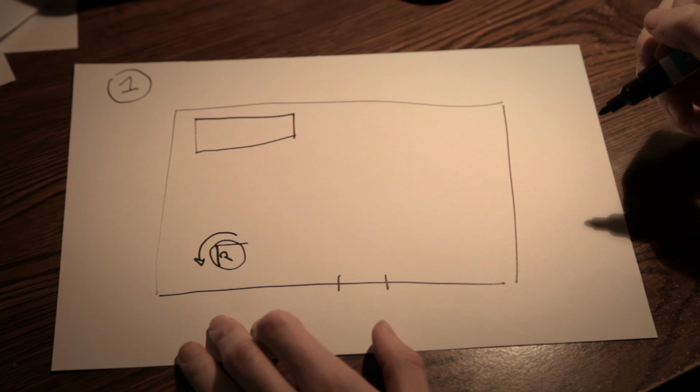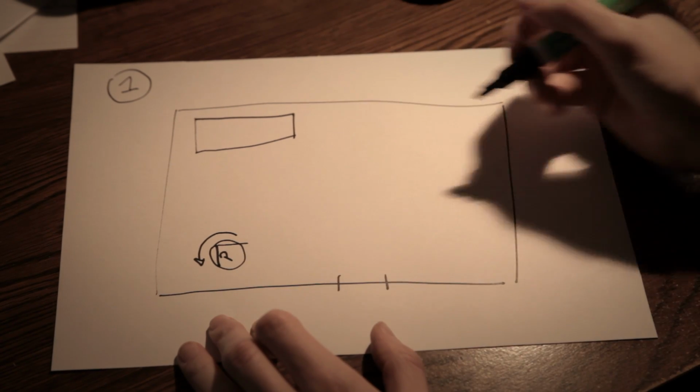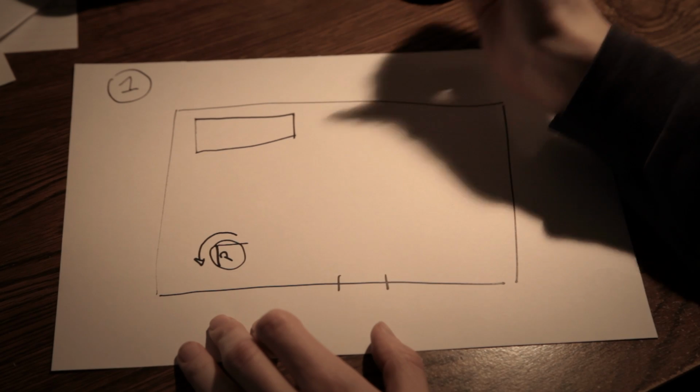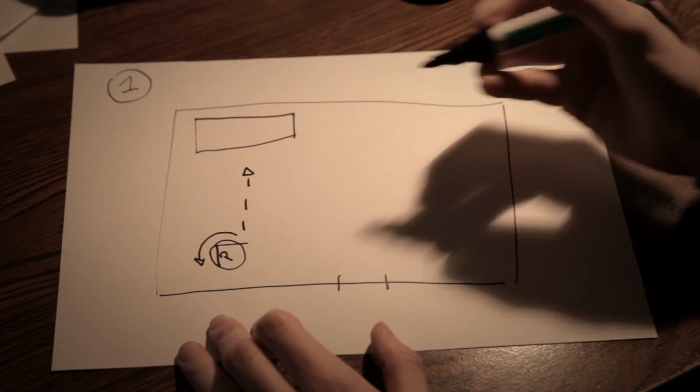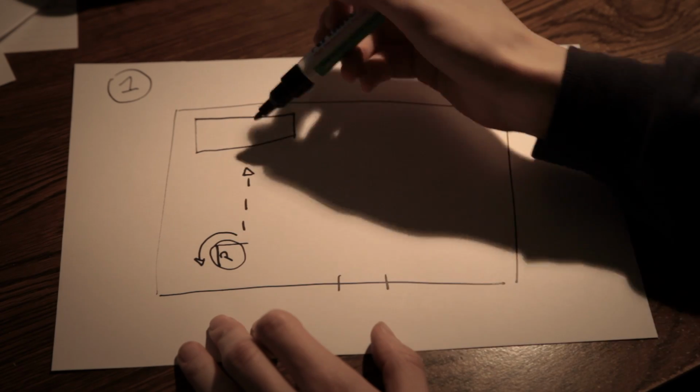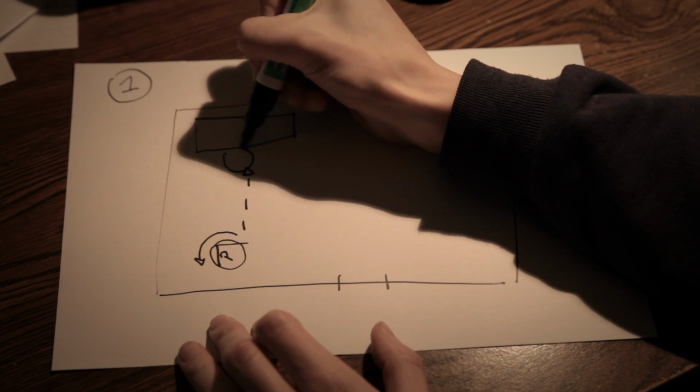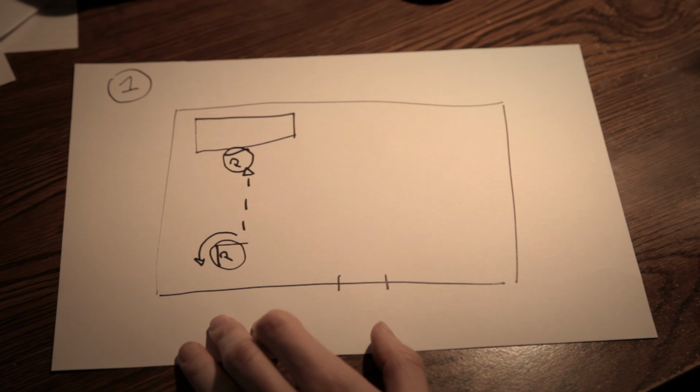If the character has to move through the location, through the room, I would represent it with a dotted line like this and an arrow. And then I would draw the new position of the character like this.